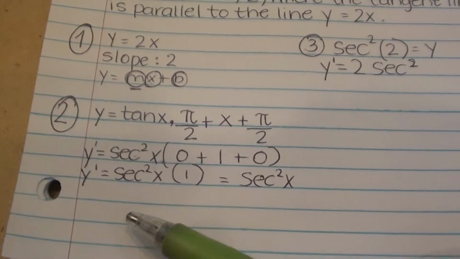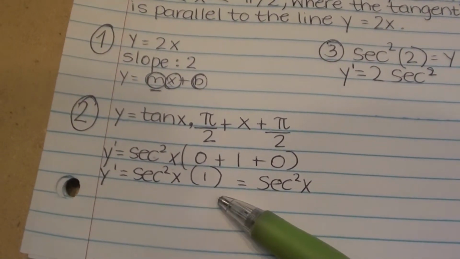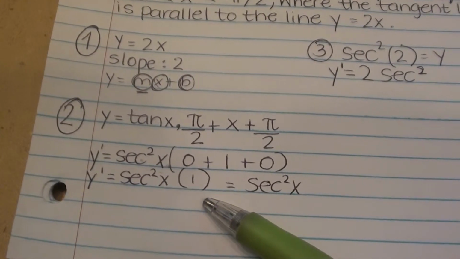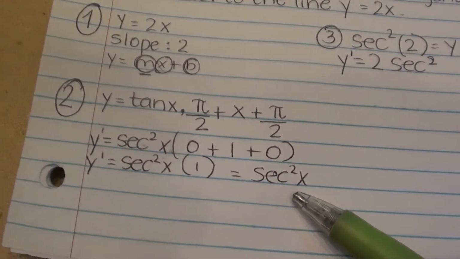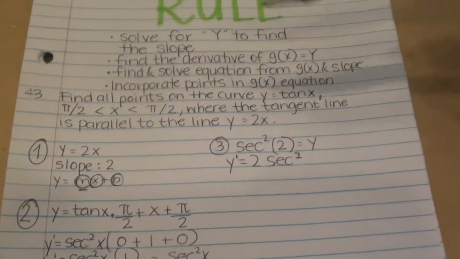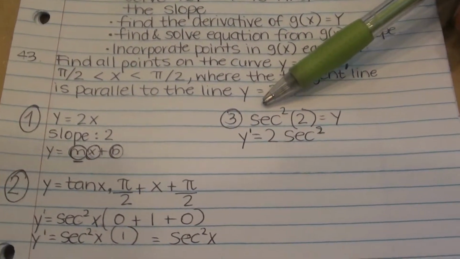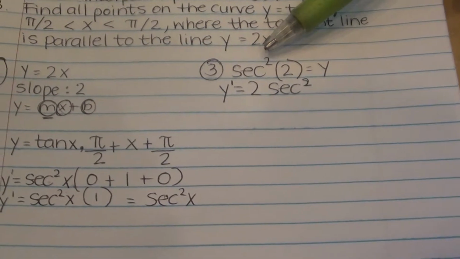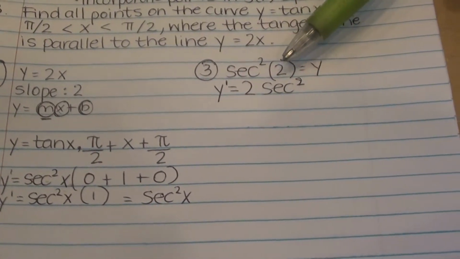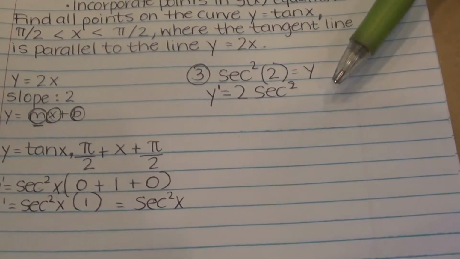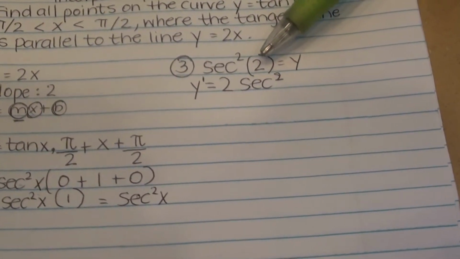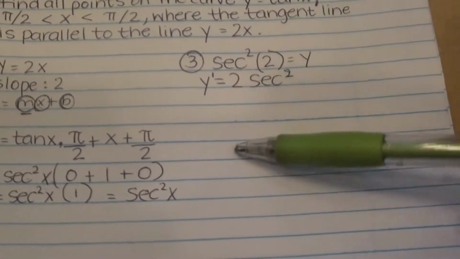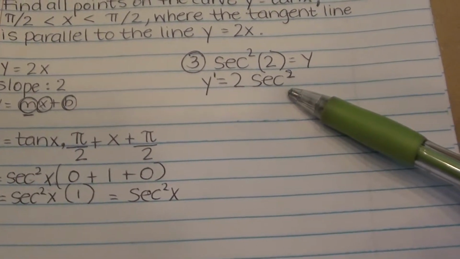So you rewrite your equation, and your answer is now y prime equals secant squared x times 1, or secant to the second power x. Then what you're going to do, after you have figured out your derivative, you're going to plug in your slope value for x, which will equal y. So it'll be y prime equals 2 times secant squared.